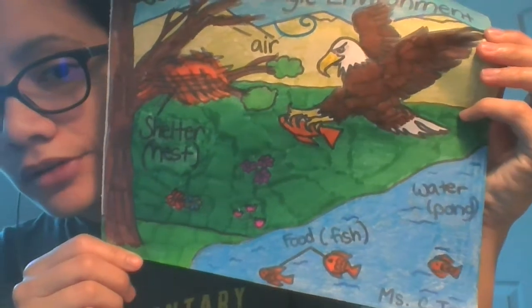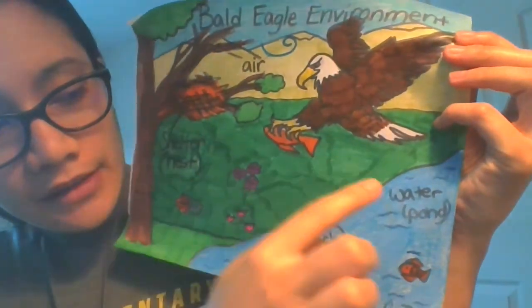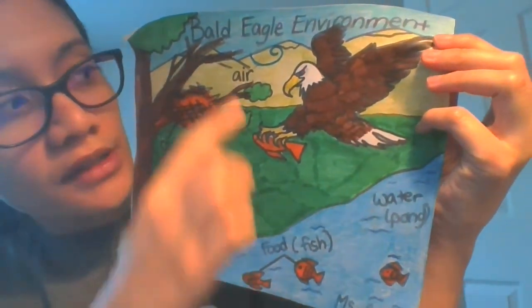So just like Ms. Citran's example, notice how it's neat. And you have to label shelter, water, food, air. Don't copy mine, because that's mine. You can be creative. You can pick your own animal and make sure you've got shelter. Where does it live? Food. What does it eat? Where is the air? And then its water source.